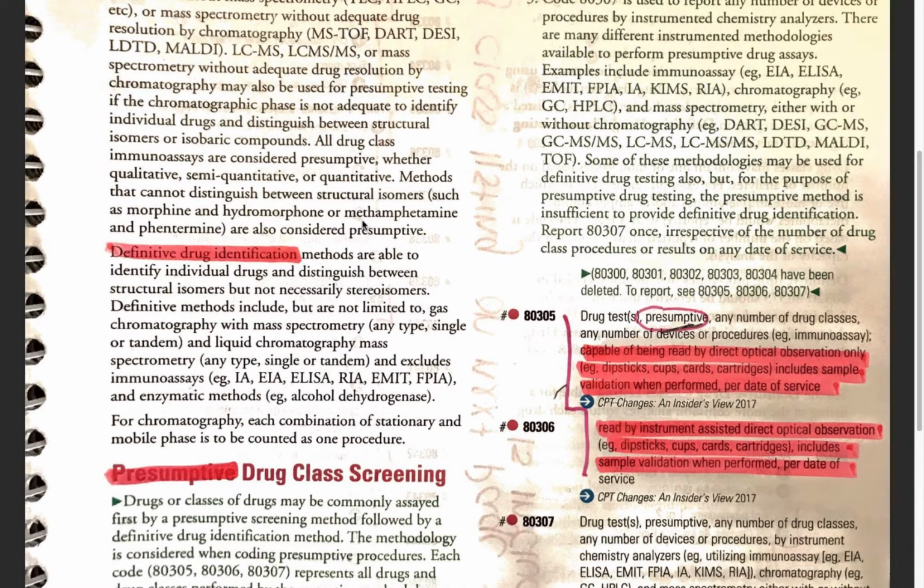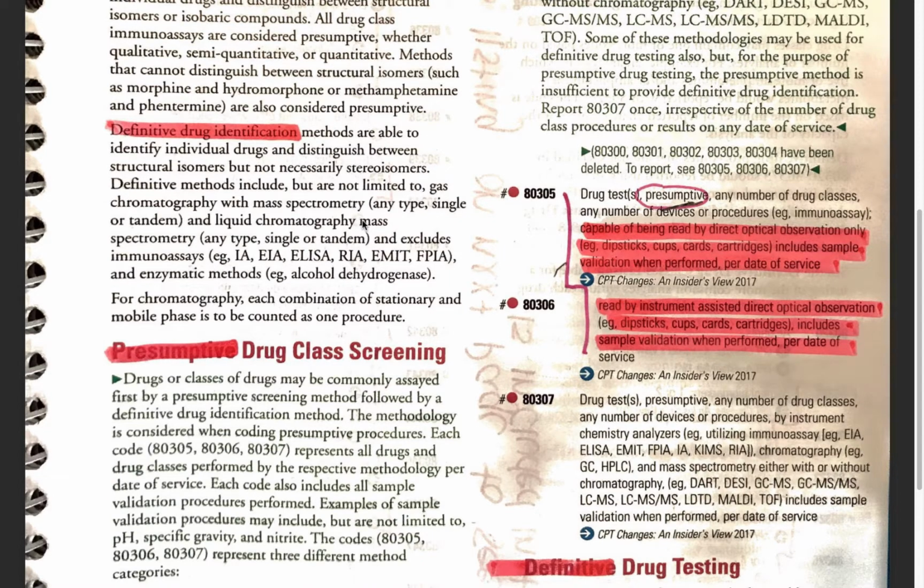As you can see, 80305 is drug test presumptive, any number of drug classes. What does presumptive mean? Drugs or classes of drugs may be commonly assayed first by a presumptive screening method, followed by a definitive drug identification method. For example, if someone overdosed or passed out, they're going to do a presumptive test to see if there's something there. But if there is, they're going to do a definitive test to see how much of it is there.